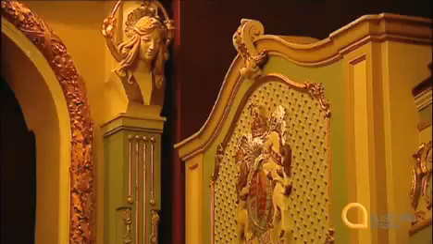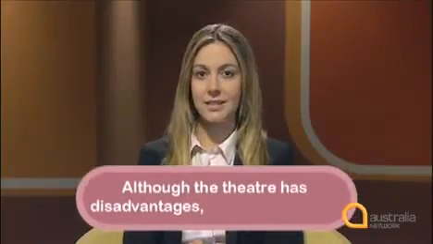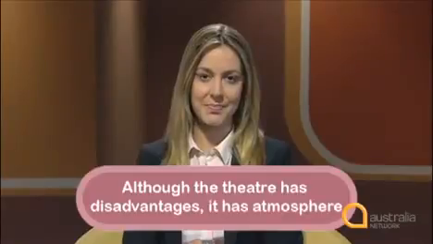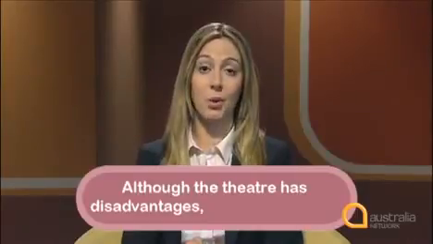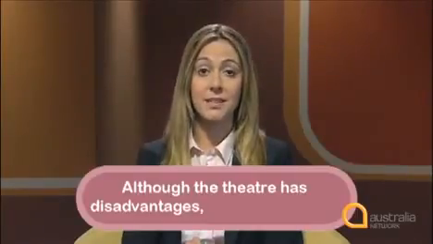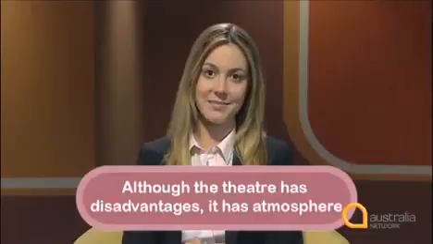For instance, the first part of this sentence is quite long with a subject, verb, and object, but it isn't complete. Although the Theatre Royal has some disadvantages, such as the columns, which people don't like sitting behind, that doesn't express a complete thought. It needs a simple sentence to finish it. It still has atmosphere. If you take the detail out, you have a structure like this. Although the theatre has disadvantages, it has atmosphere. Although the theatre has disadvantages is what is called a dependent clause. It depends on a simple sentence, it has atmosphere, to become complete and form a complex sentence.